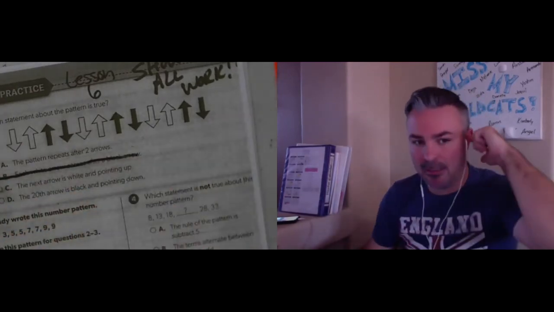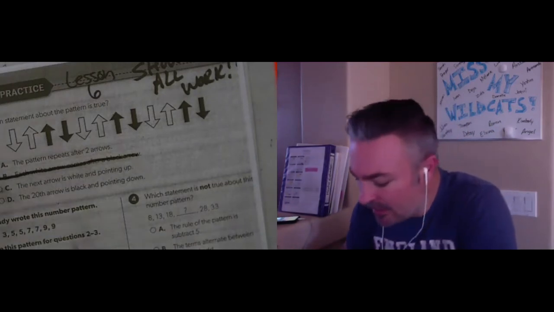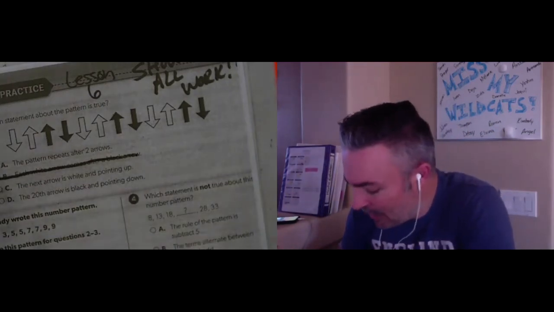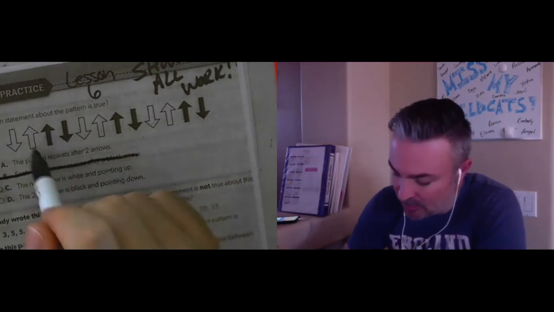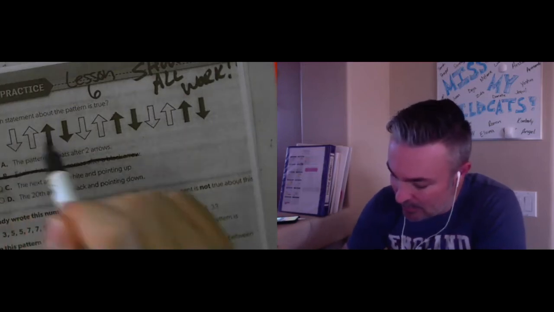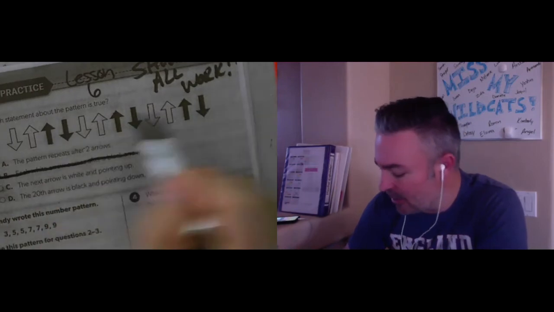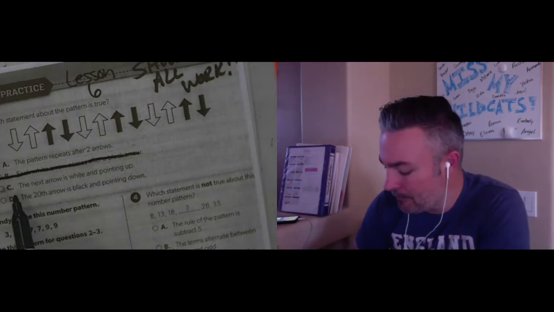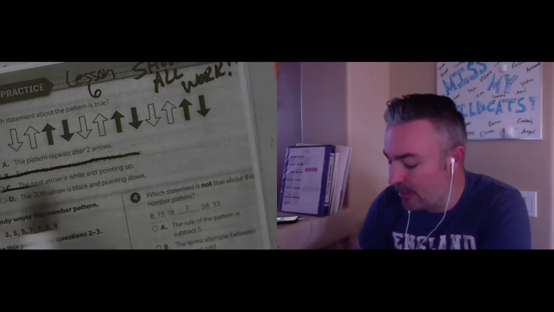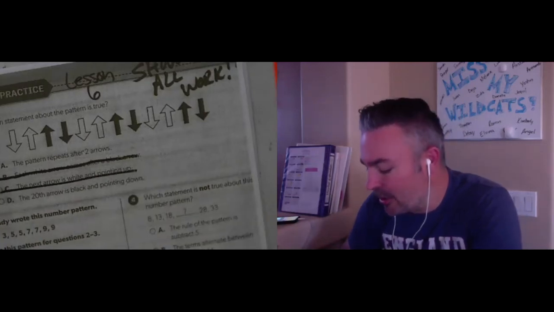Okay, C. The next arrow is white and pointing up. I don't know what they mean by next. So I guess they're saying the next one after this one is white and pointing up, but then the next one after the other ones is not. So I don't know what they're saying next is. So I am going to cross that one out. The 20th arrow is black and pointing down.